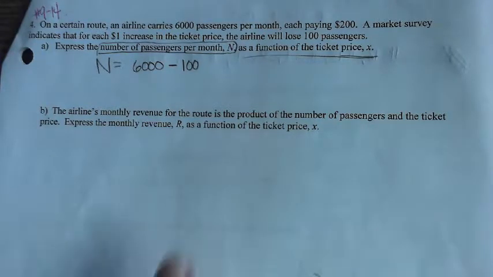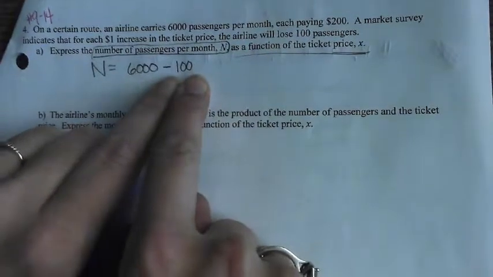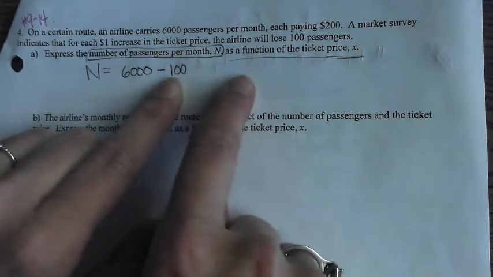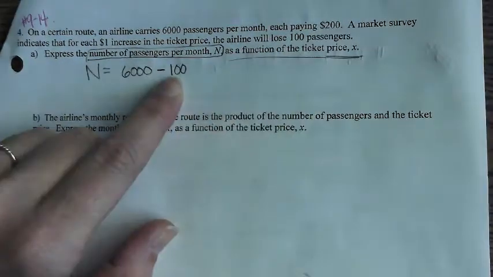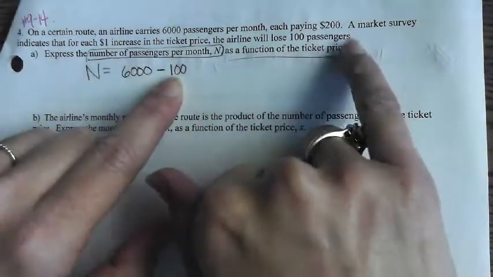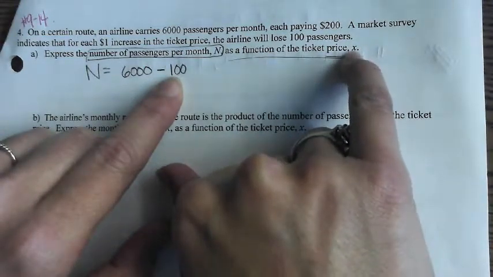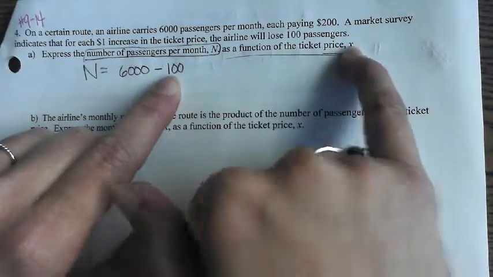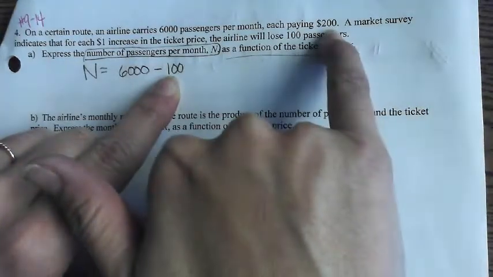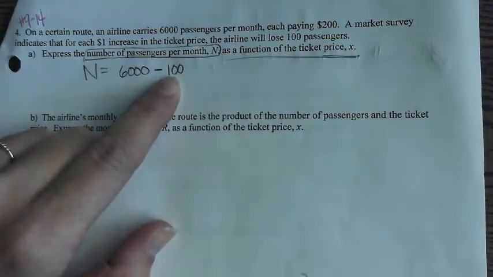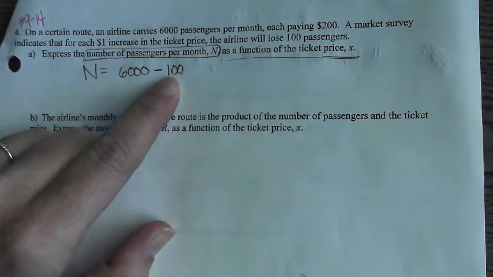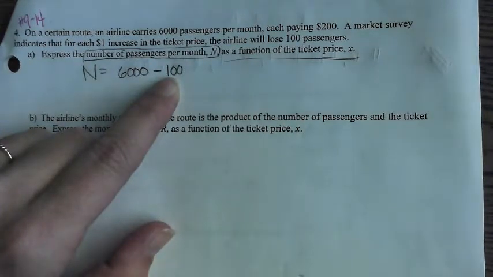So you're going to lose 100 passengers for every dollar amount that this is over 200, which means you take the ticket price, whatever it is, 202, and subtract 200 from it to find out that it's $2 over, and you're going to lose that 100 passengers twice. Does that make sense?